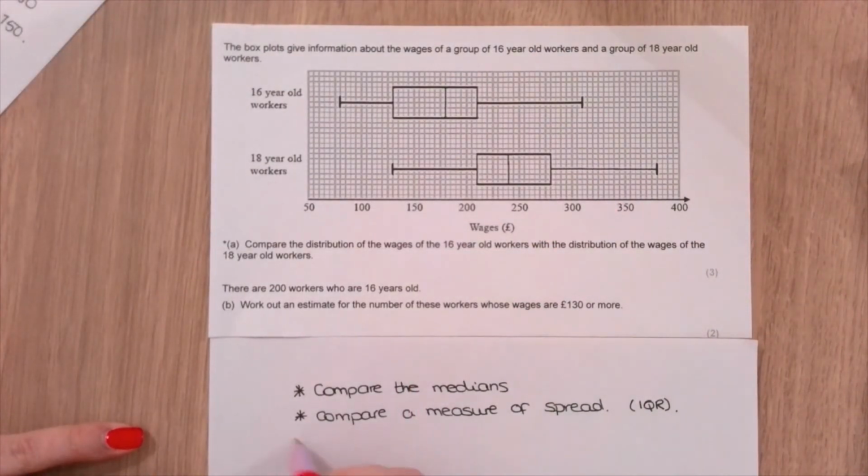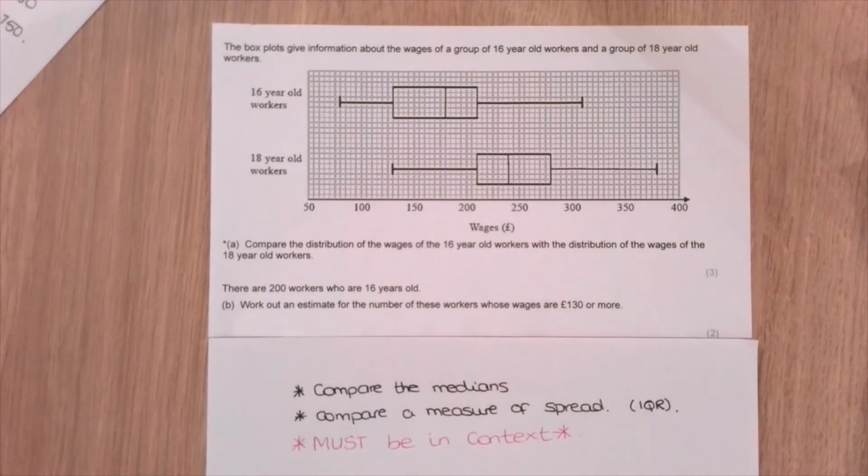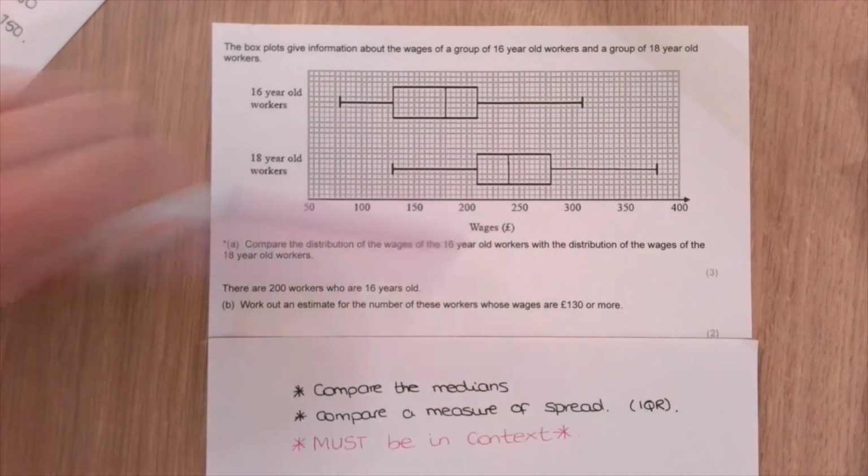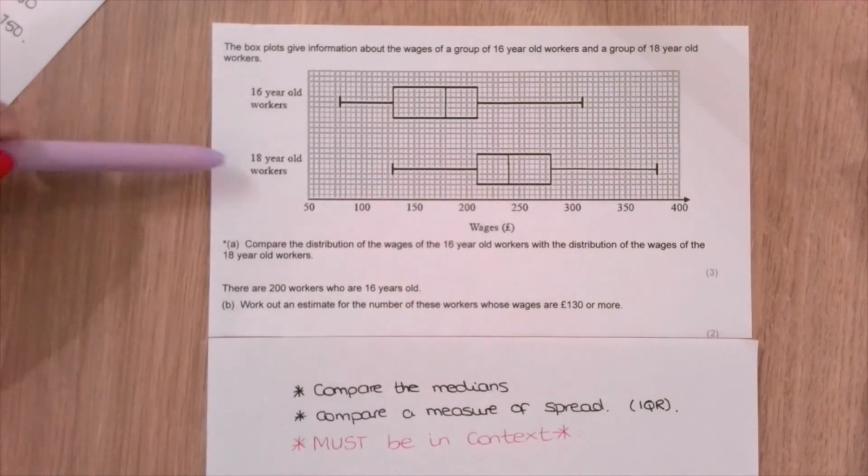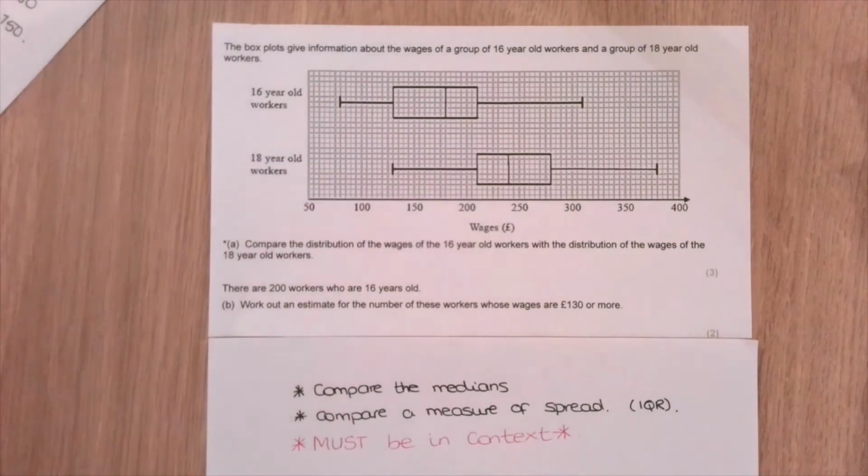To get the 3rd mark, it needs to be in context. And what I mean by in context is that I need to refer to 16-year-old workers getting an amount of wage and 18-year-old workers getting an amount of wage. It's really, really important to get that final mark, that it needs to be in context to what the information is in the box plot.